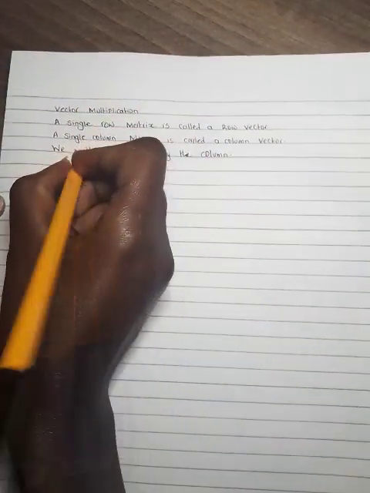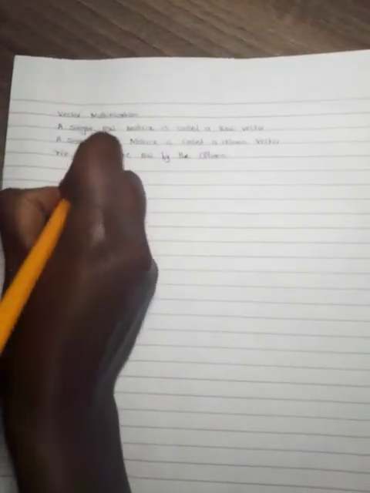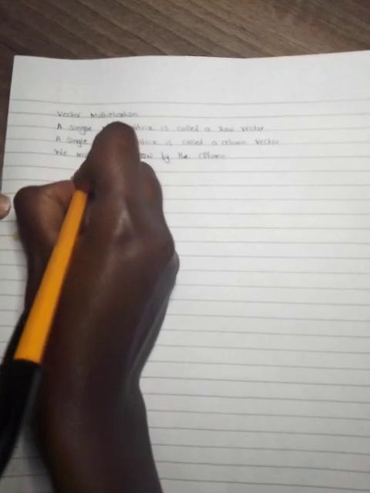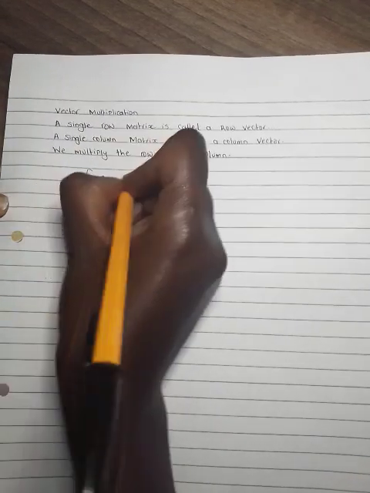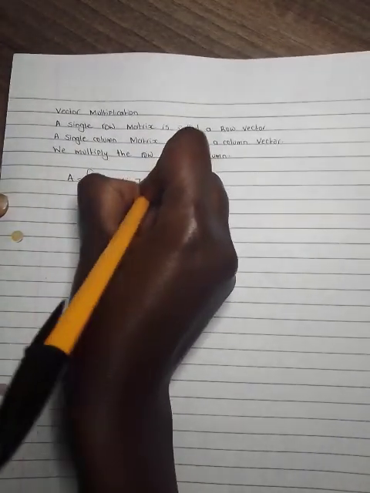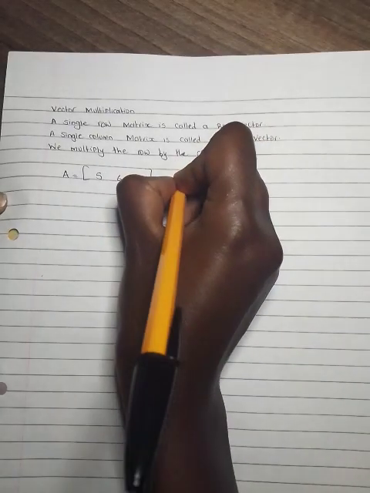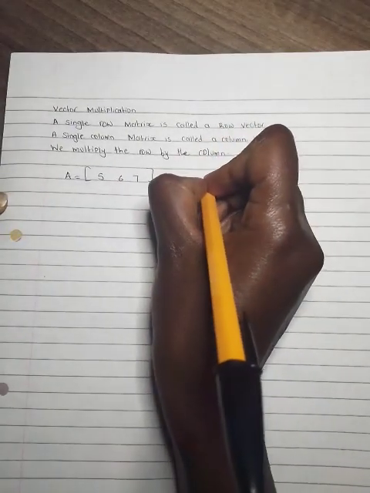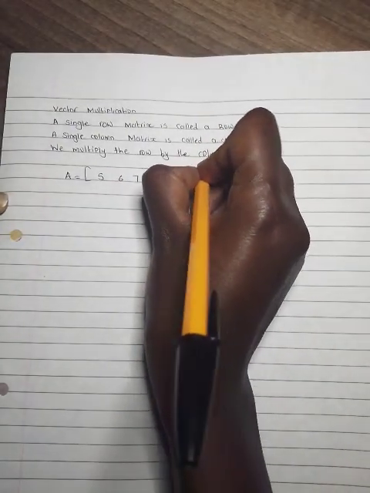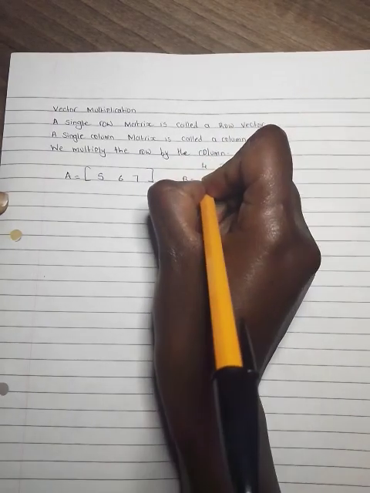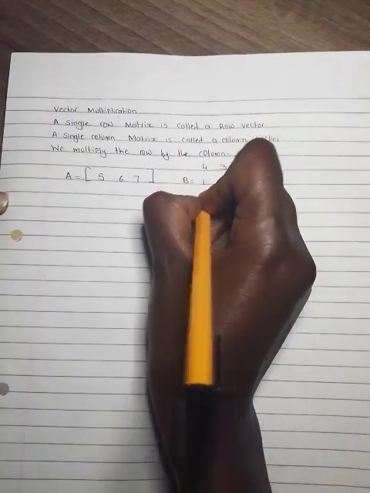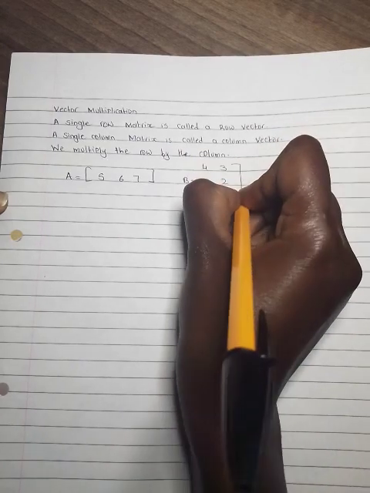We have matrix A with the following elements. Then we have matrix B with the following elements: 1, 2, 8, 9. Just an example.